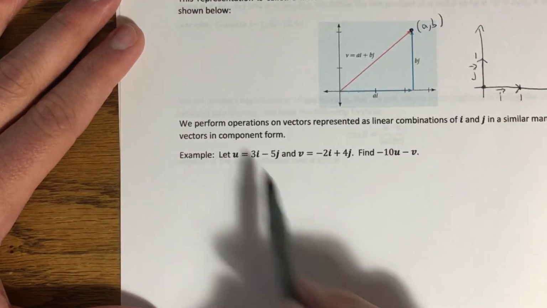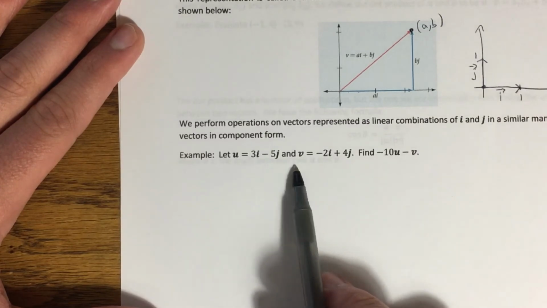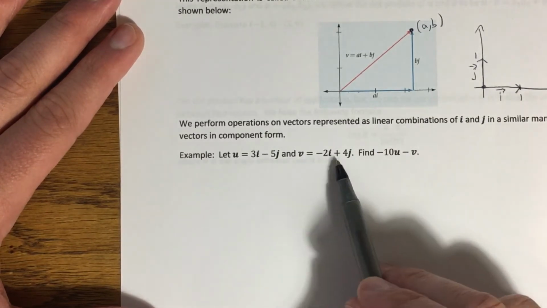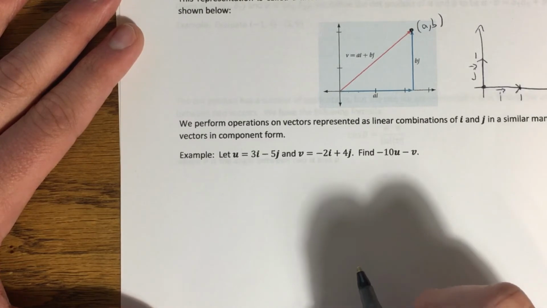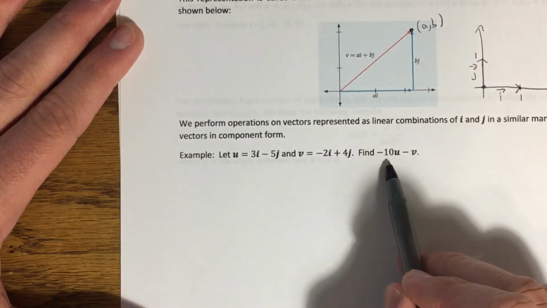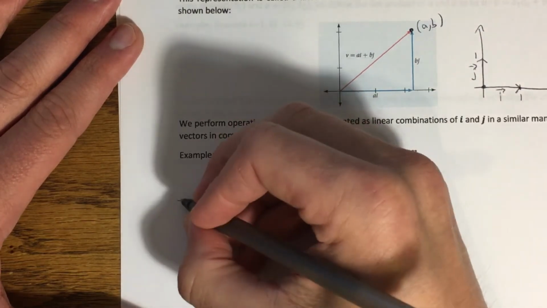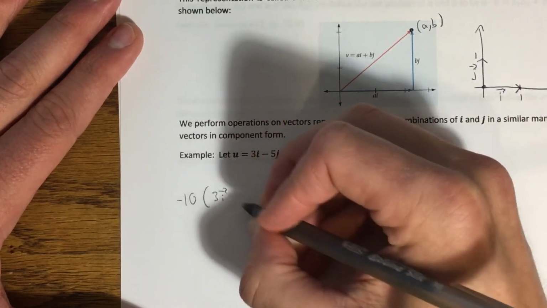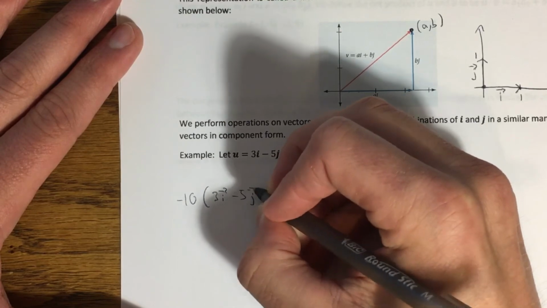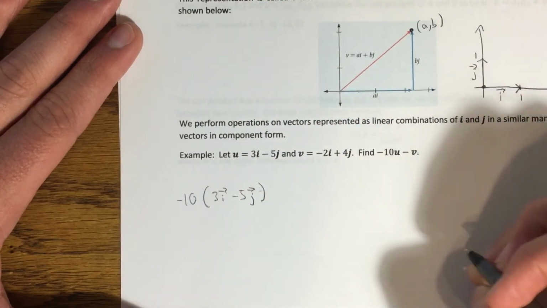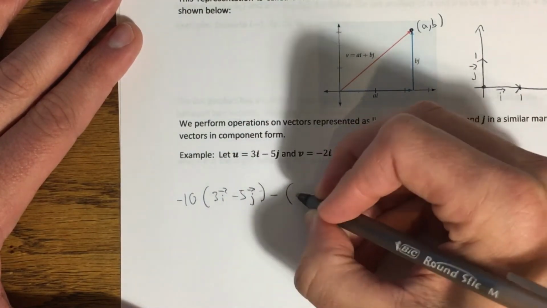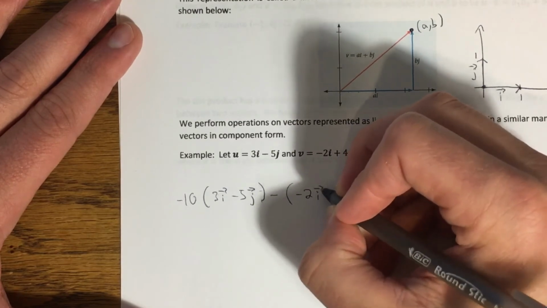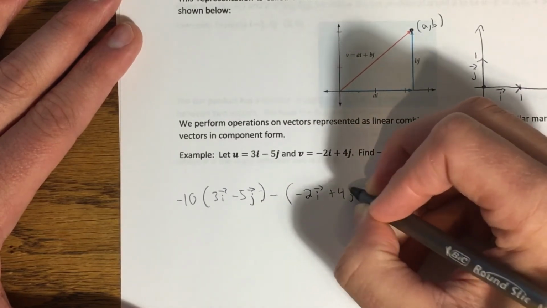Notice U is equal to 3i minus 5j, and V is equal to negative 2i plus 4j. So if I want to find negative 10u minus V, that's negative 10 times 3i minus 5j, minus negative 2i plus 4j.